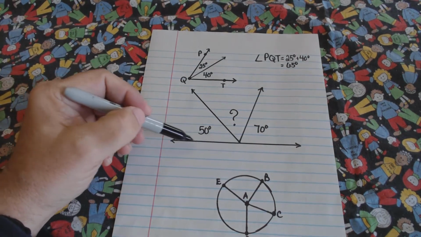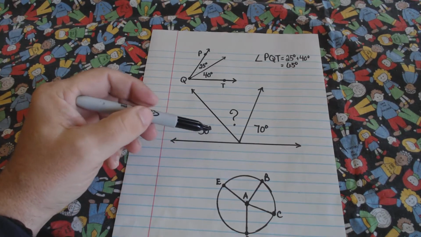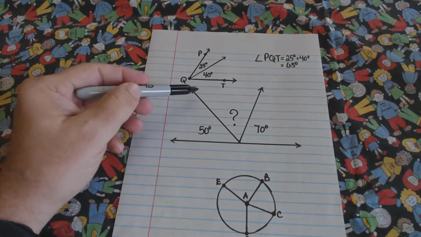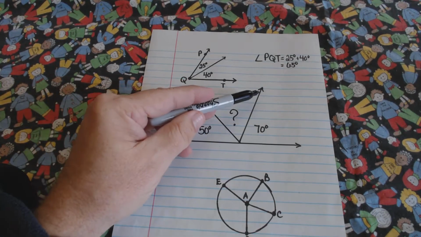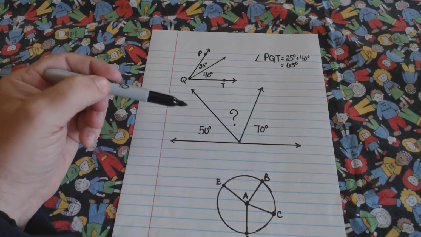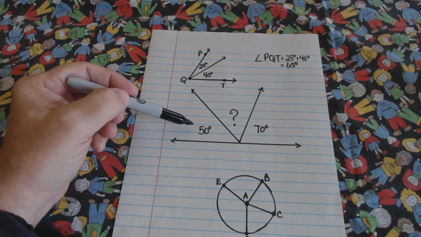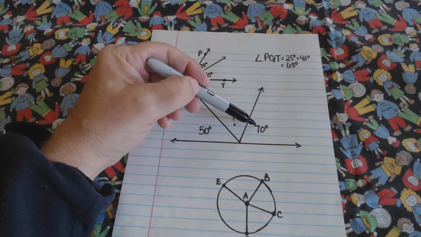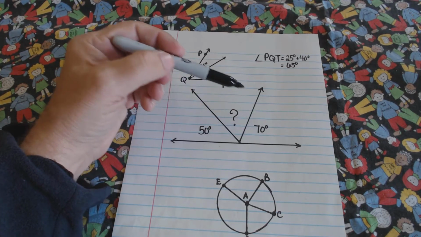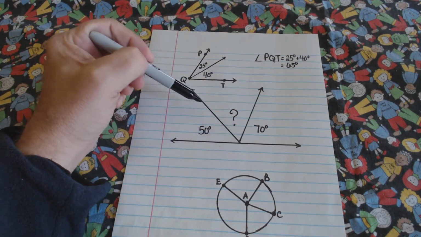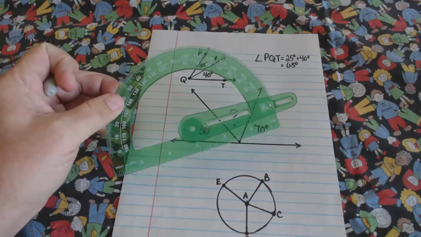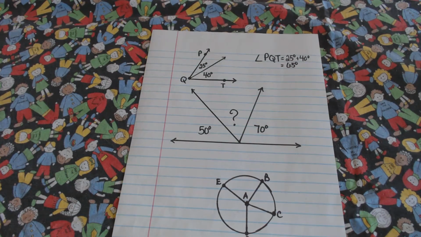Likewise, with this picture, we have three different angles. We have this one here on the left, we have this one in the middle, and this one on the right. We know the measurement of the left angle is 50 degrees. We know the measurement of the right angle is 70 degrees. What we don't know is this middle angle. Again, we can pull out Mr. Protractor and measure it, but there's another way of coming about this answer.